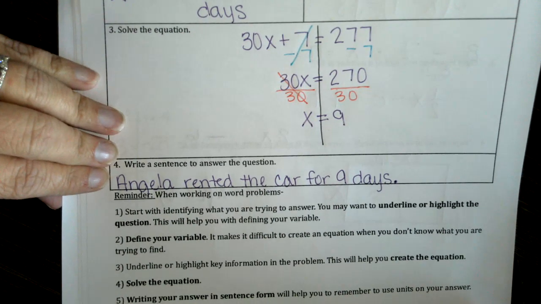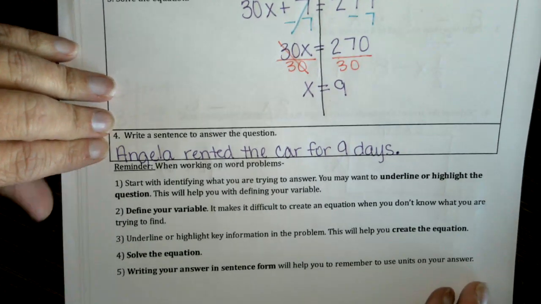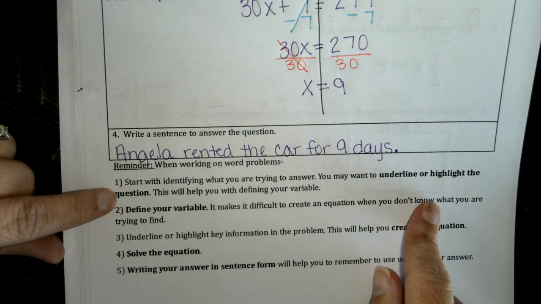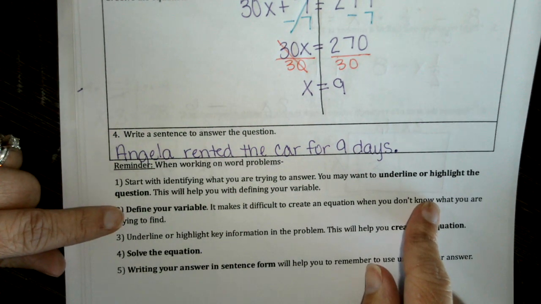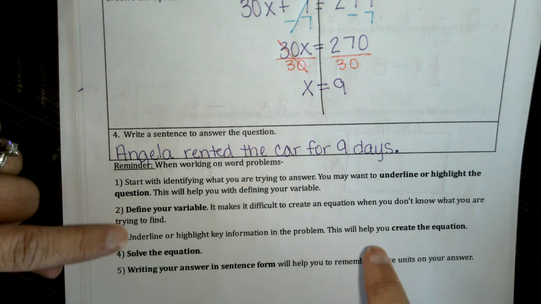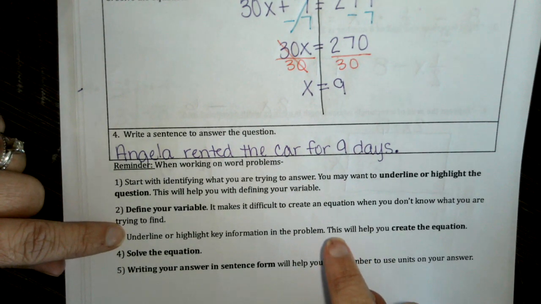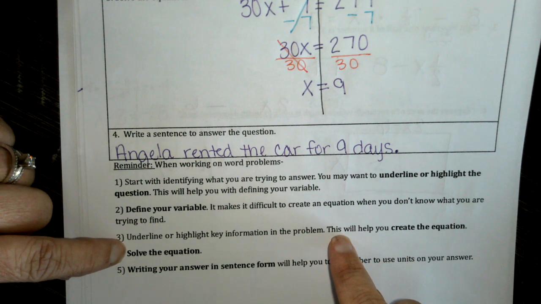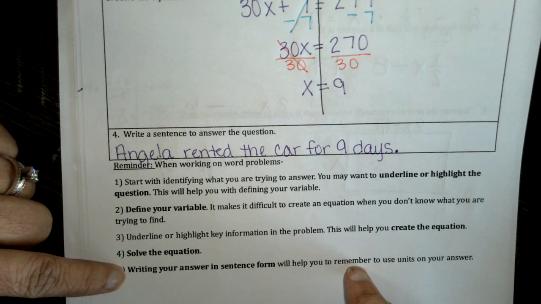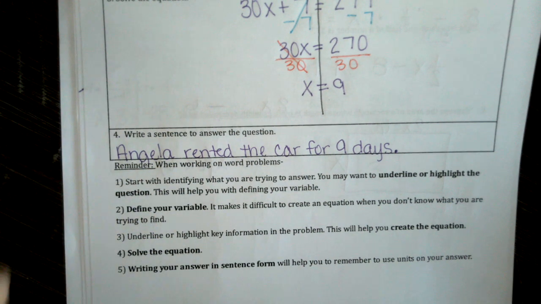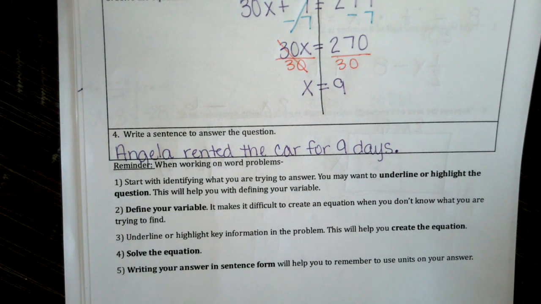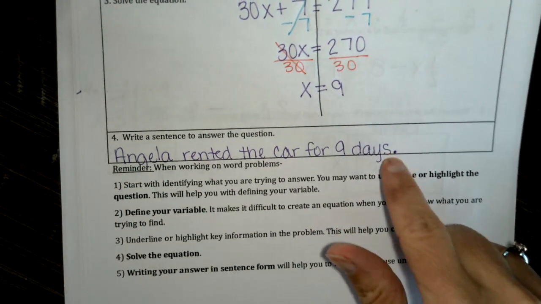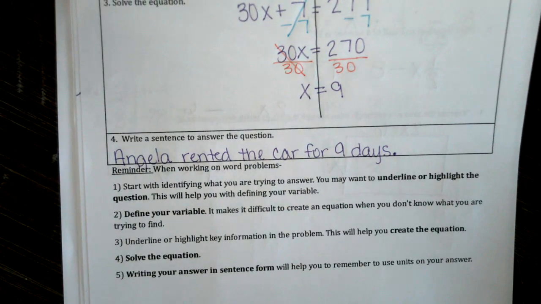Now, when working on word problems, remember to start by identifying the question. Underline or highlight the question. Define your variable. Underline and highlight the important information in the problem. It'll help you create the equation. Then solve the equation and then write your answer in sentence form. This will help you remember the units that you need. For instance, 9 days. You had to have the word days on there in order to get full credit.